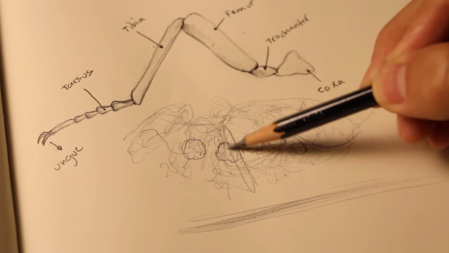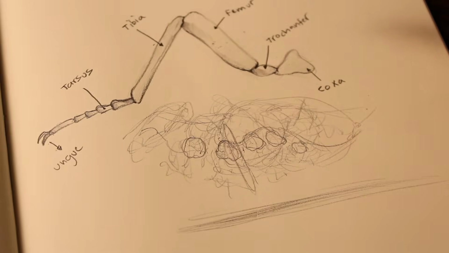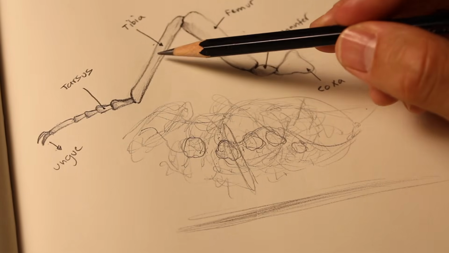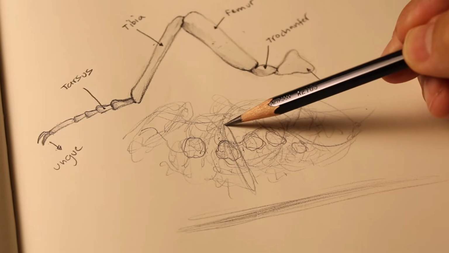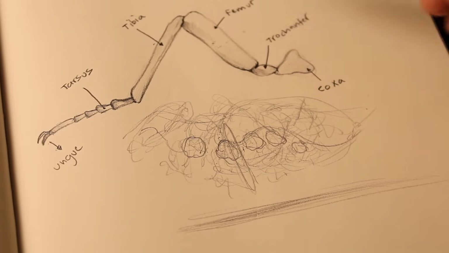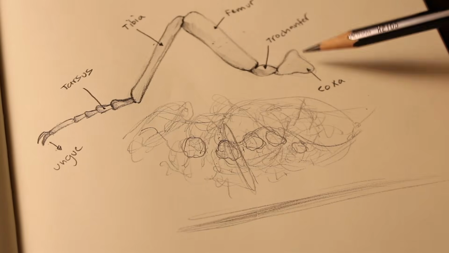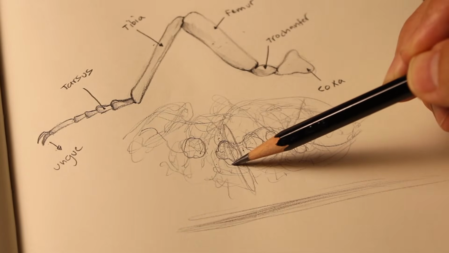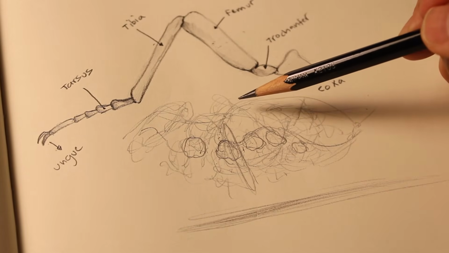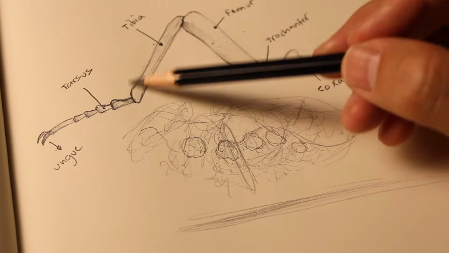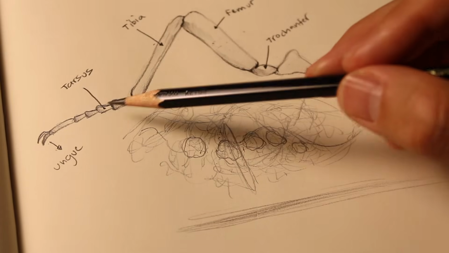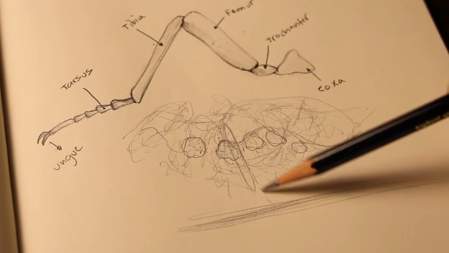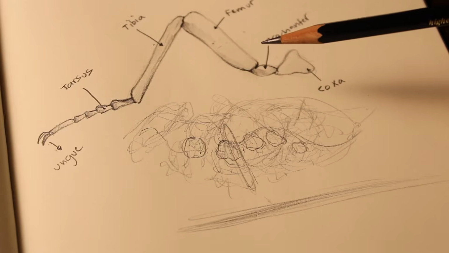the front. Okay, notice how I'm drawing the tibia first. Now, why do you think I'm drawing the tibia first and making this weird elongated pill shape? It's because the femur, the trochanter, and the coxa are going to sit behind that. We're thinking about foreshortening, everybody. This is the front of the leg if it's turning towards us. And then, of course, the tarsus and then the ungu are going to be right down here on the ground. I'm going to show you how to foreshorten that.